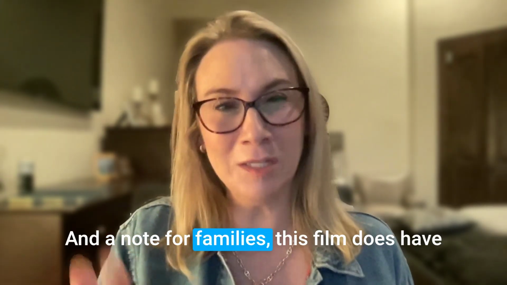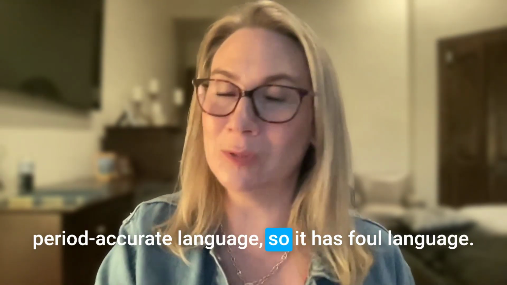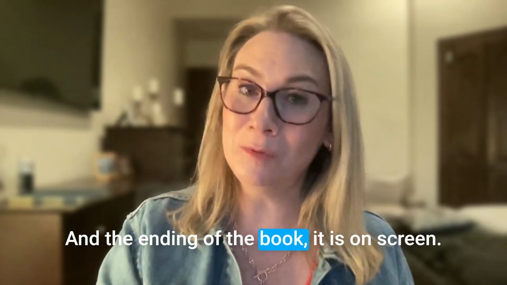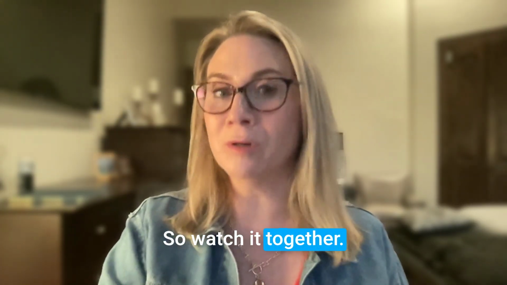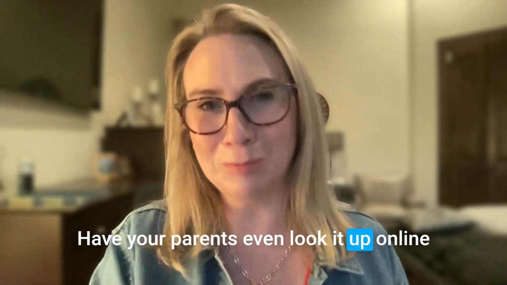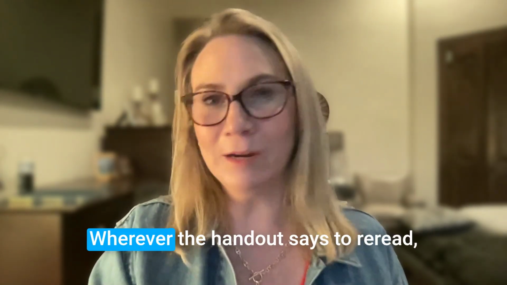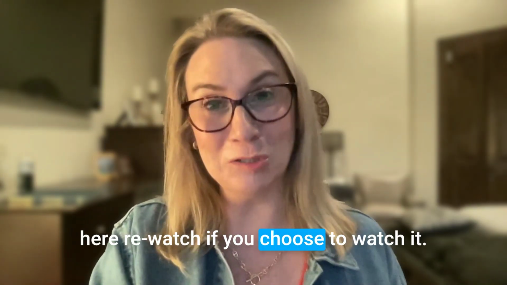And a note for families: this film does have period accurate language, so it has foul language. And the ending of the book, it is on screen. So watch it together. Make sure there's no younger siblings around. Have your parents even look it up online just to see what their comfort level is. Wherever the handout says to reread, here rewatch if you choose to watch it.